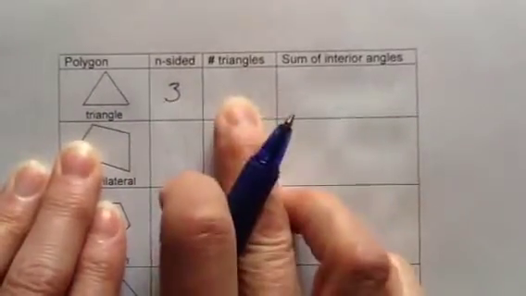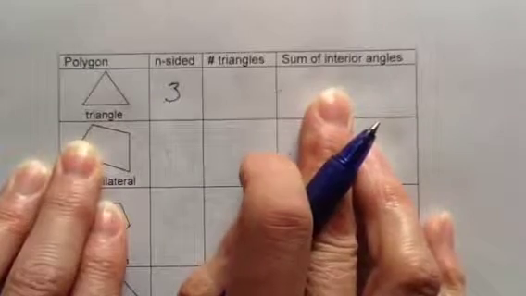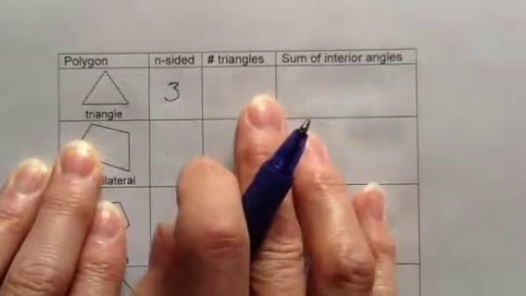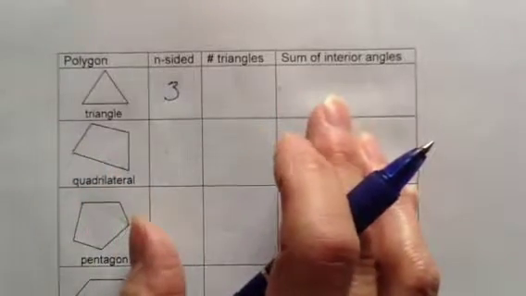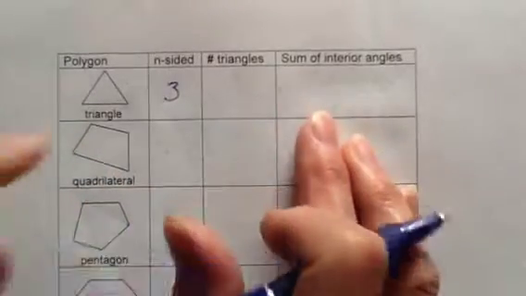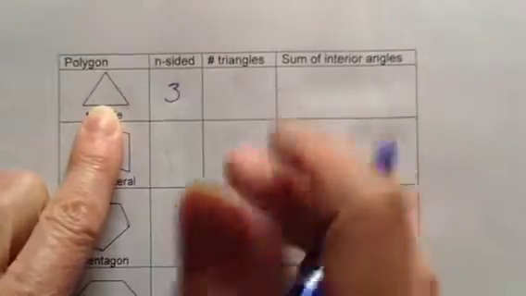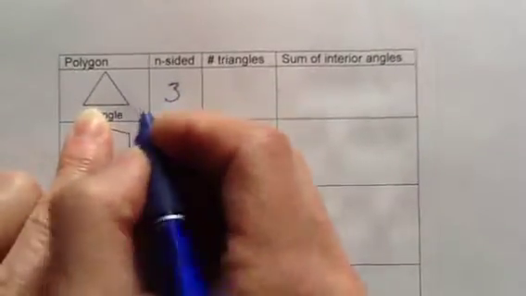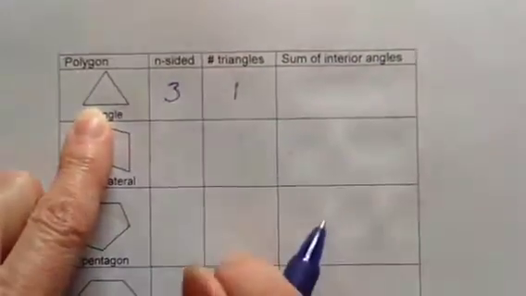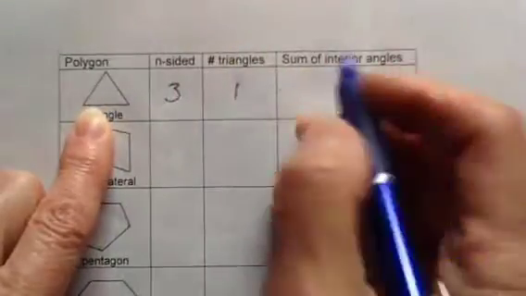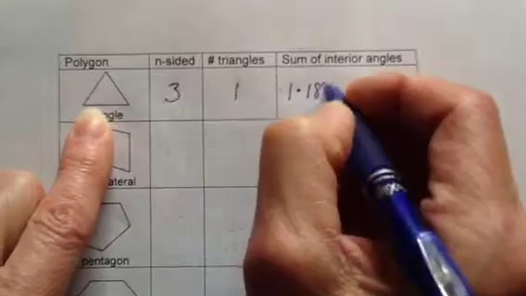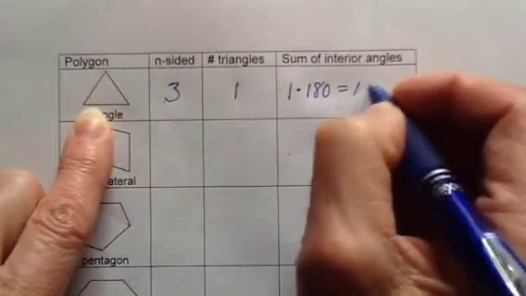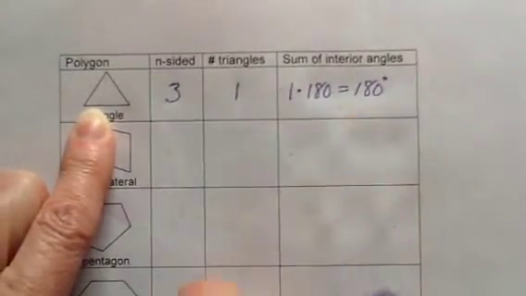Now, how many triangles can I create with this polygon? What I mean by that is, if I draw diagonals, how many triangles can I break this shape up into? Well, a triangle has no diagonals, so I can't break it up into any more than one triangle. And what is the sum of the interior angles? Well, one triangle, 180 degrees, so the sum of the interior angles is 180 degrees.